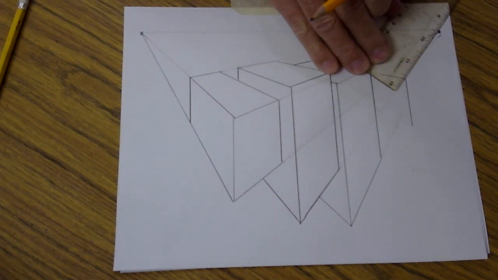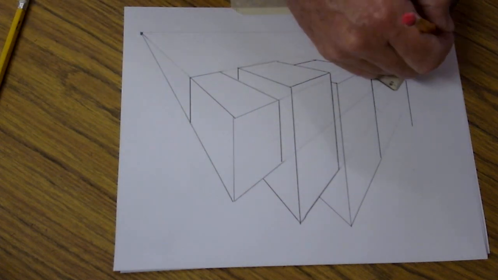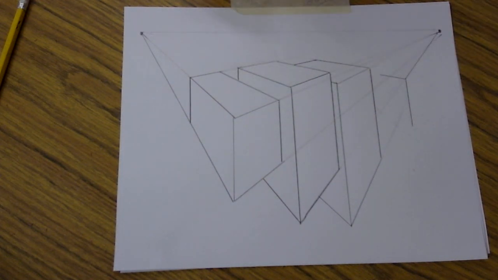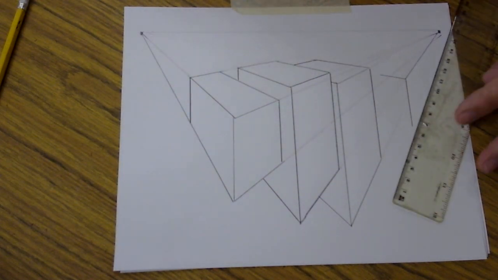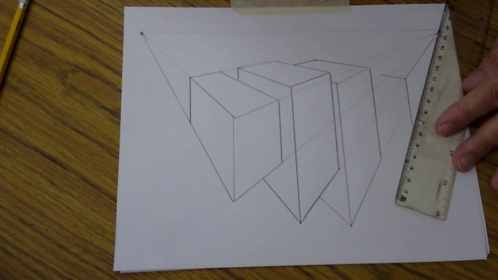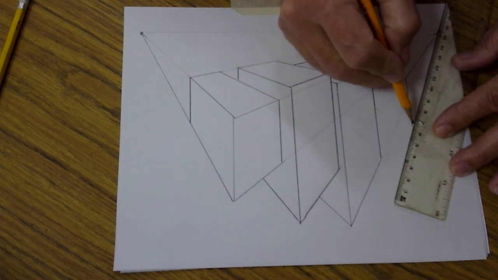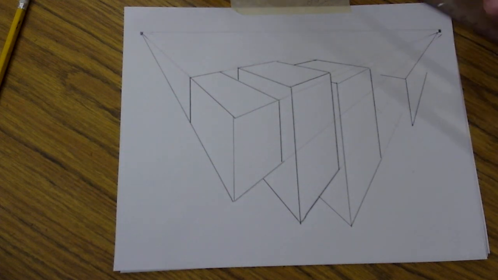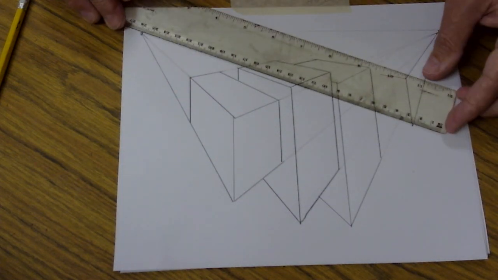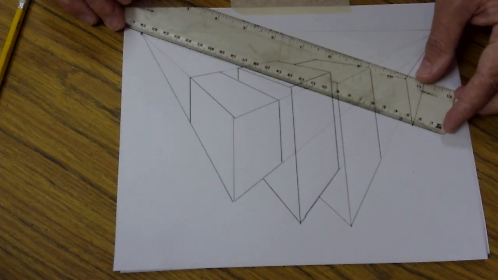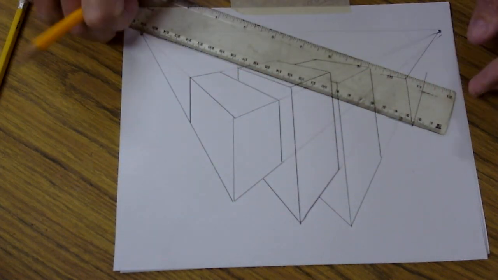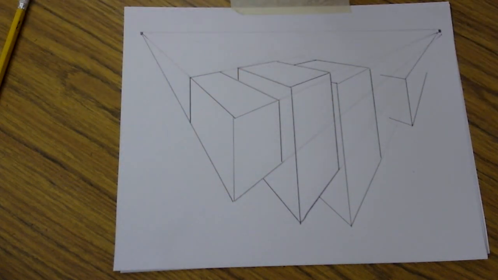And this one's going to go way up. You should not have any stray lines that don't point at a vanishing point. This is going to seem very strange, this building that's so close to the vanishing points. But that does not mean that it is not correct. It'll make sense the more you work on it and the further along we build it.